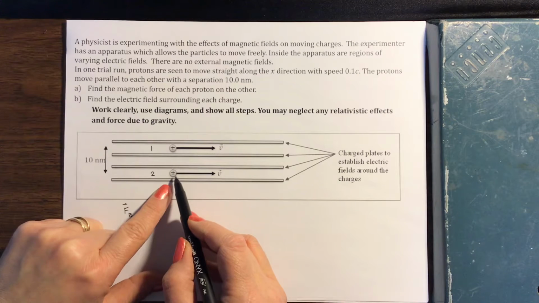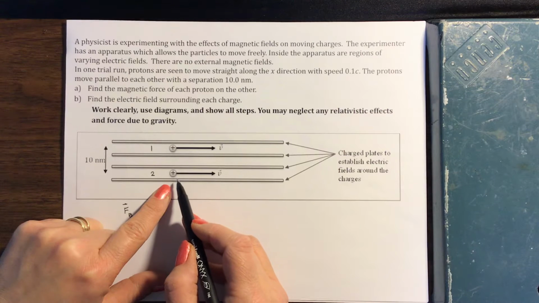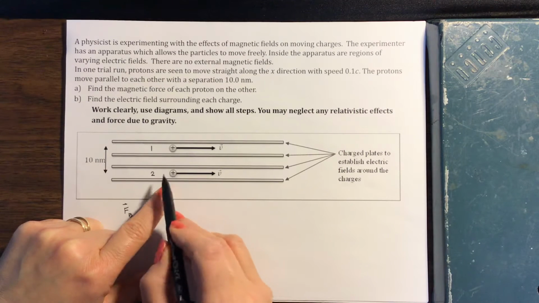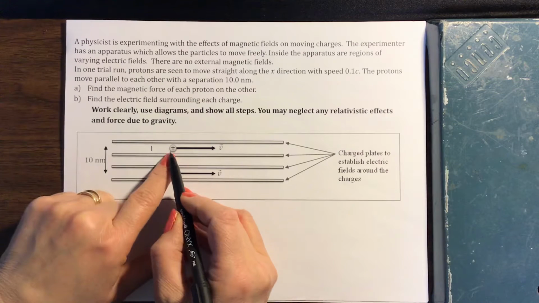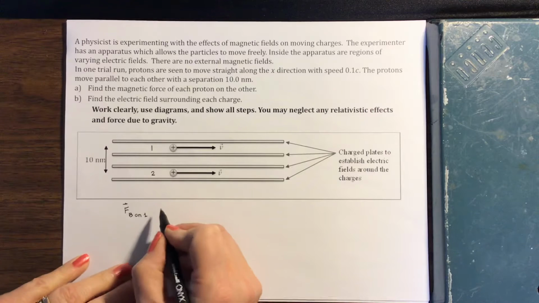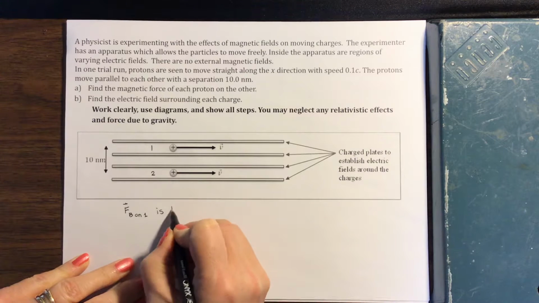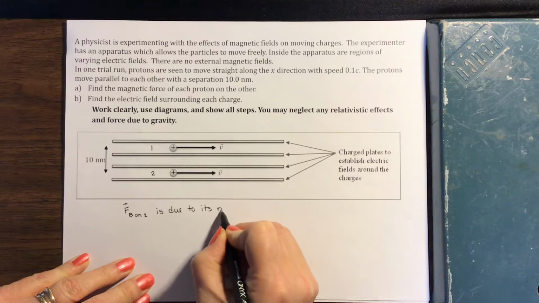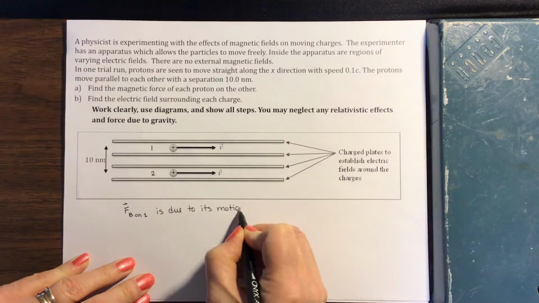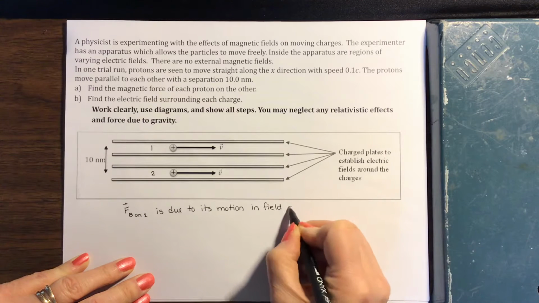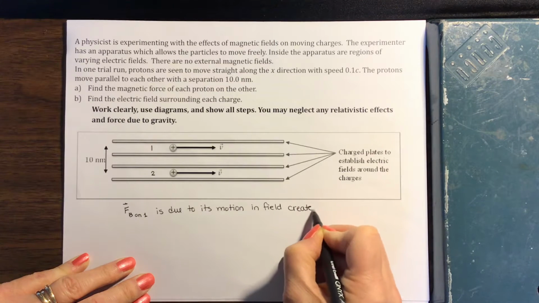Well, charge 2 is a moving charge, and we know from the Biot-Savart law, moving charges make magnetic fields. So 2 makes a field, 1 moves in it, so 1 feels a force. So the force on 1 is due to its motion in the field created by 2.